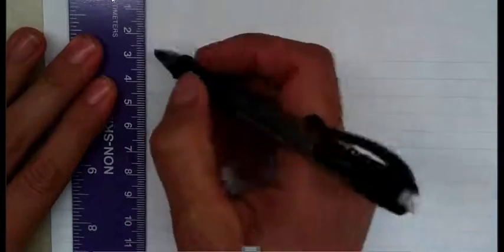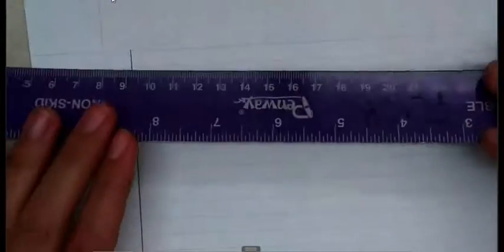All right, next way. And this way we've already done. We did this quite a bit, I would say, in geometry. So in geometry, we would solve using substitution. So our second method would be substitution.